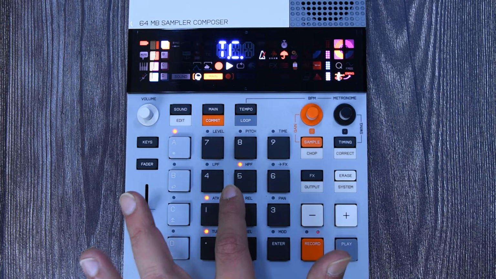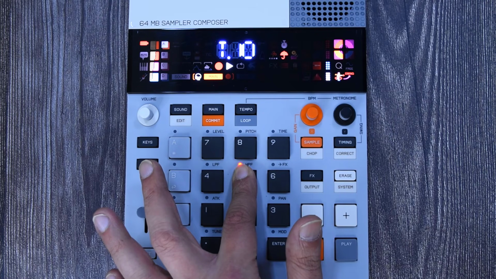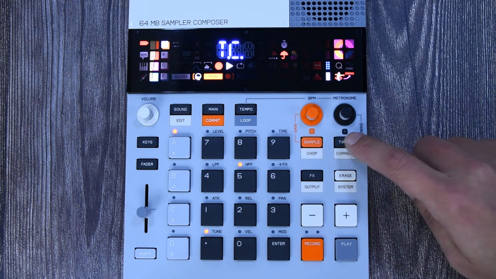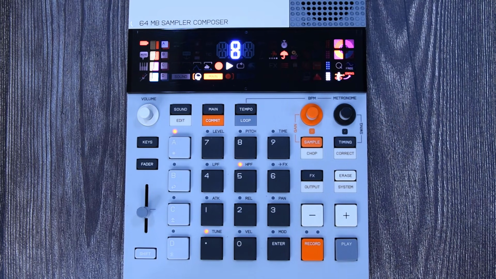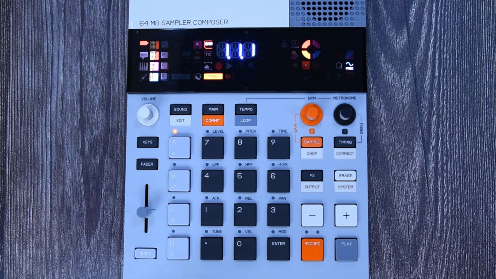I'm gonna press in 3, 2, 1. So it's telling me that it did 10, and that it's now matching the 8 and whatever swing that we have right here. So again, very cool feature. Now, one more thing before we move on.